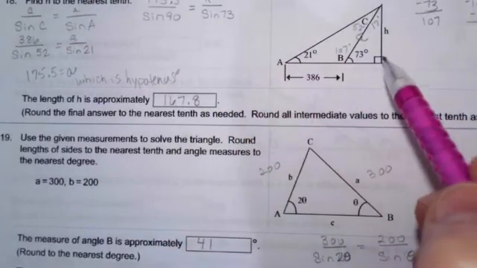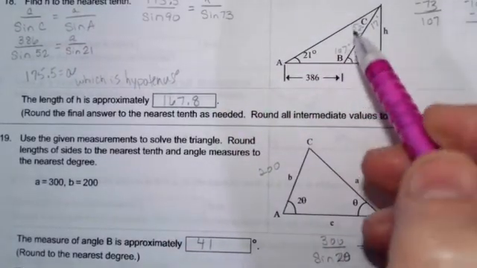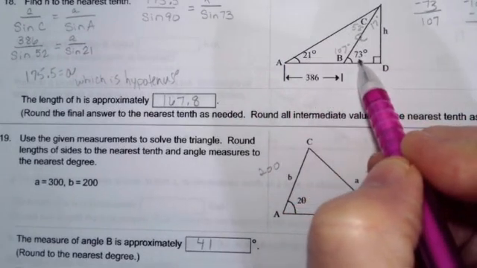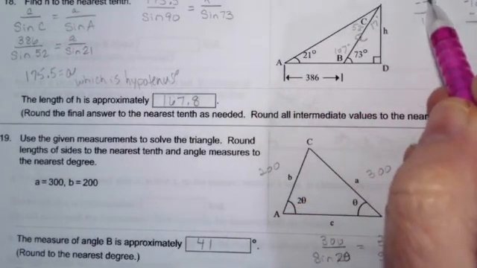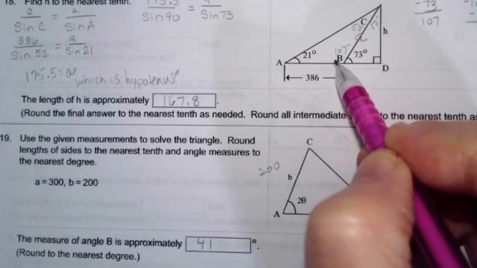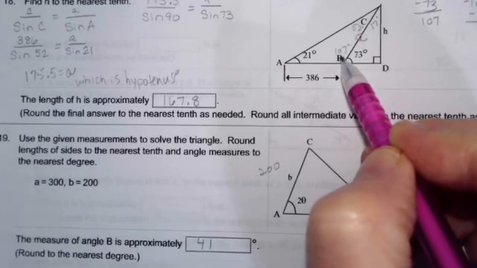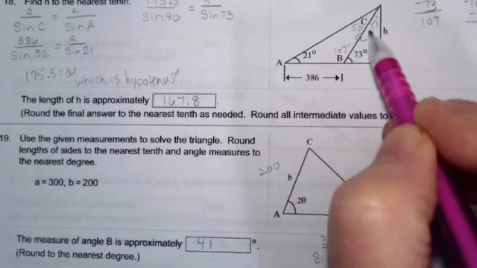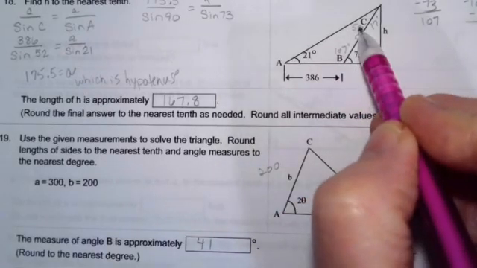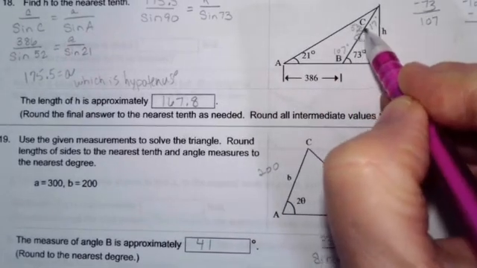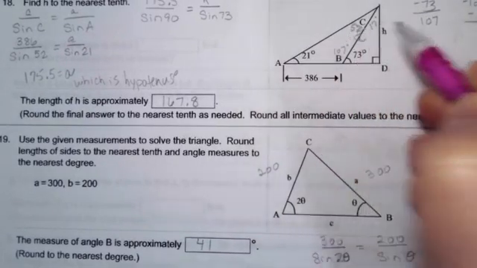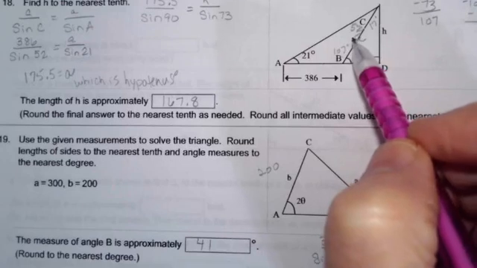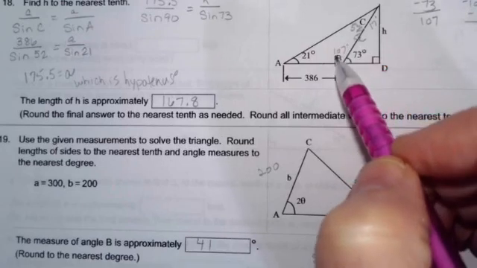18, find H. So I have 2 triangles together. They tell me that this is 21. They tell me this is 73. So I subtract 73 from 180 because this angle will be 107. Once I know this angle, then I can subtract 107 and 21 from 180, and I get 52 for this angle at the top. It's hard to see. So it's 52 degrees.